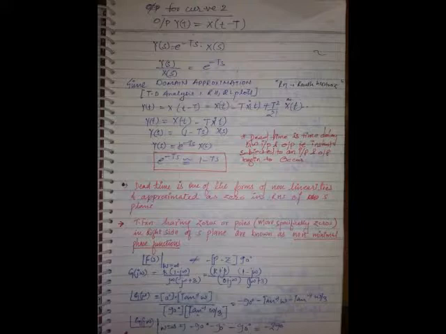That is, their zeros and poles must lie in the LHS of the S-plane only.